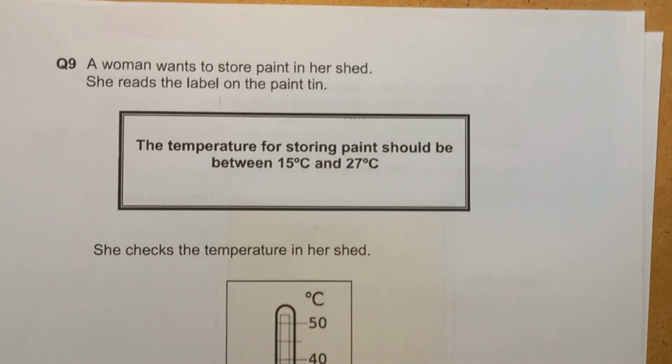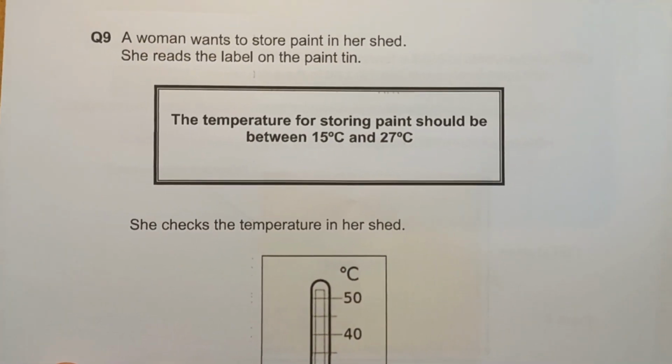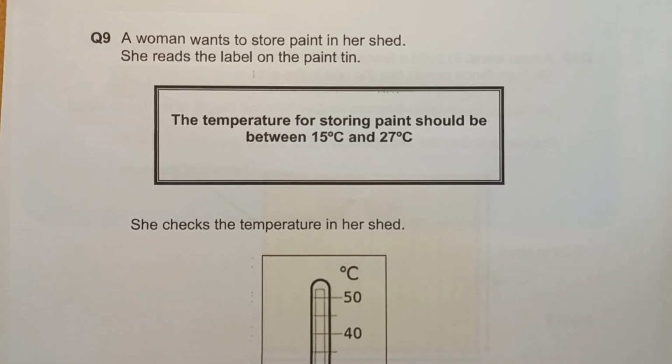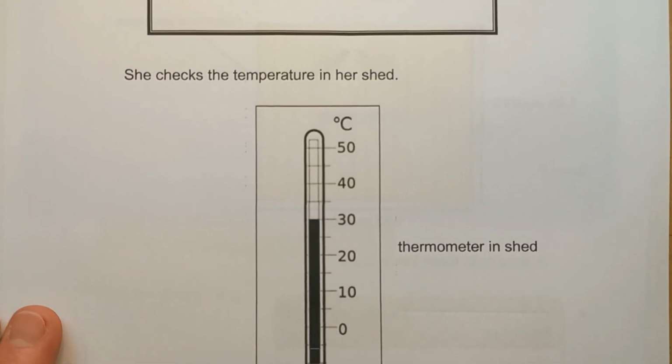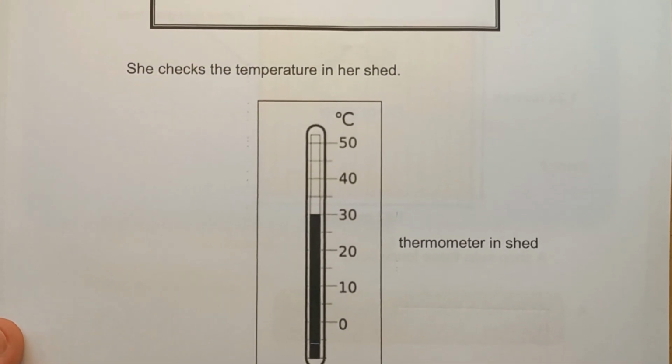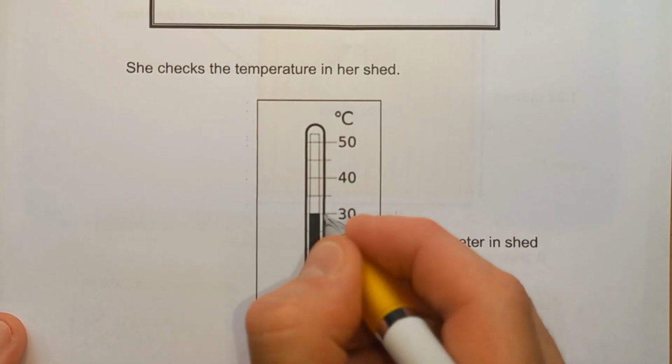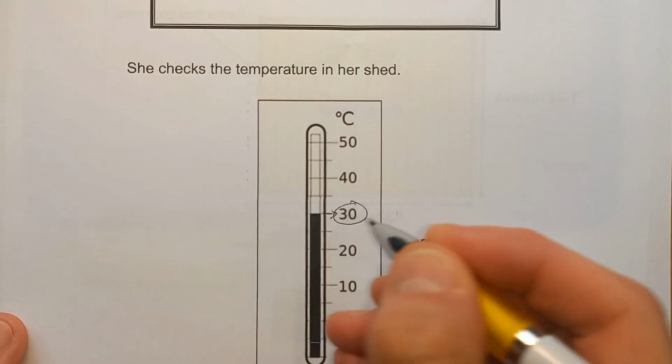Then we've got question 9. A woman wants to store paint in her shed. She reads the label on the paint tin. The temperature for storing paint should be between 15 degrees and 27 degrees. She checks the temperature in her shed. Okay. Well, even before we read the question, let's have a look. We can see that the temperature is here, which is pointing at 30 degrees.